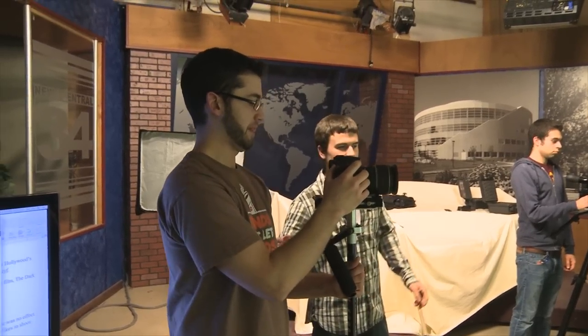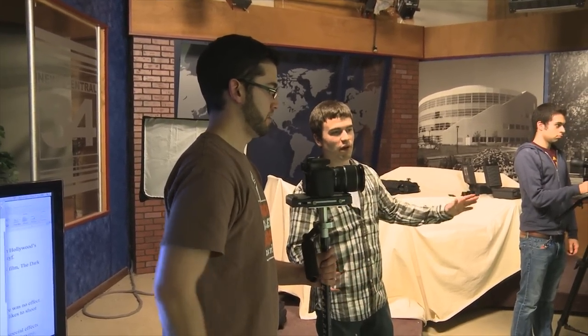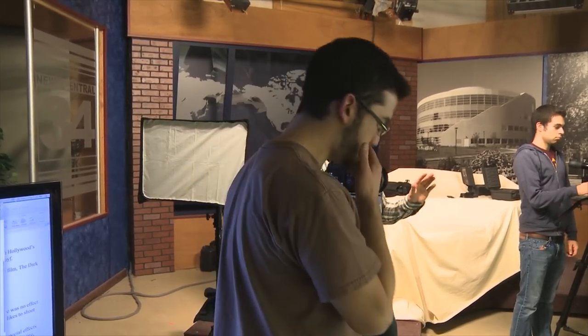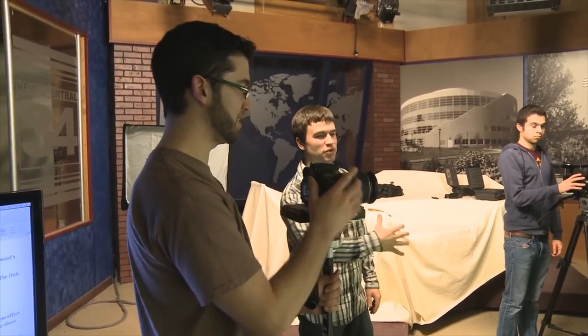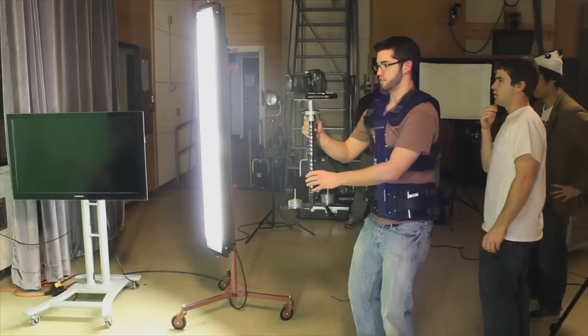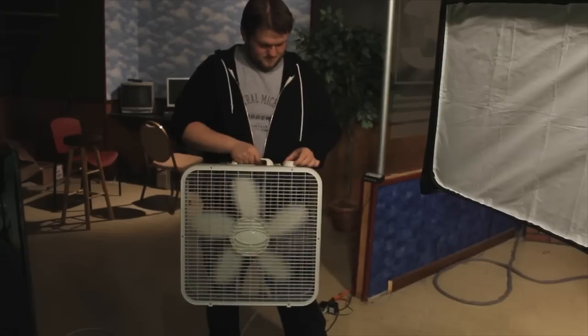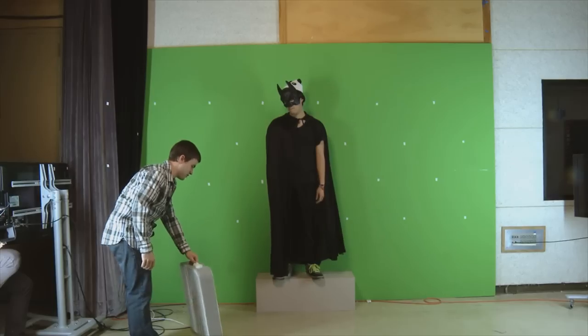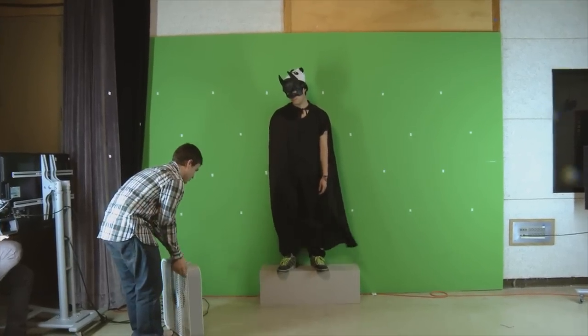So try to make your total movement about 12 full seconds. Okay. So it's going to be, like, the helicopter is super slow. The path that Colin took would later become the path of our imaginary helicopter. We also thought it would look cool if Alex's cape blew in the wind, so we used a box fan.